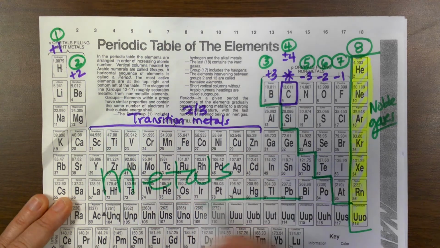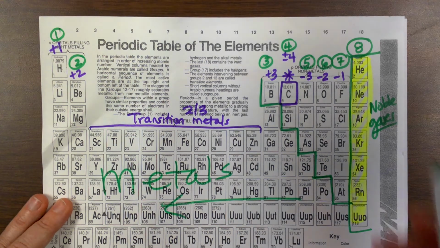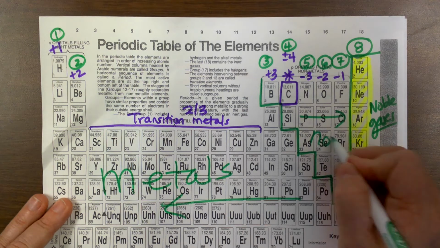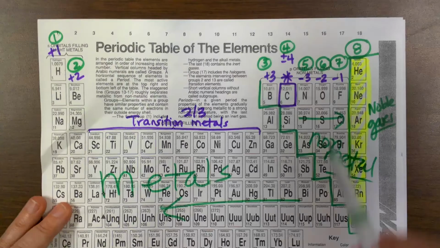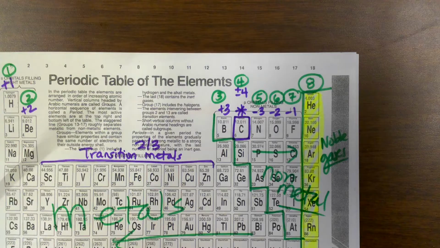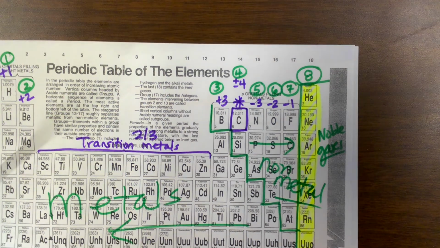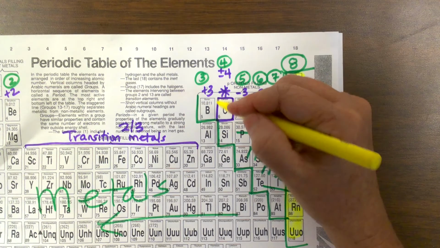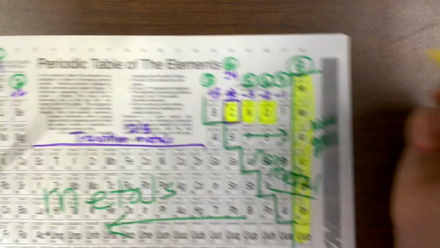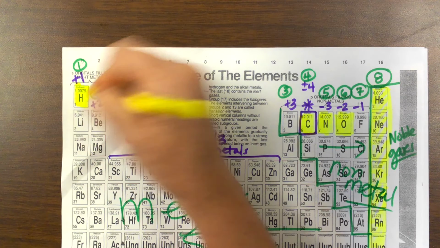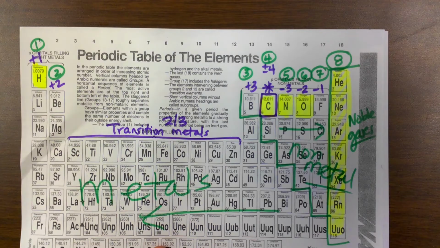So everything on this side is considered a metal, and everything on this side is considered a non-metal. Okay, so most of what you're going to find in your body is going to be non-metals in big amounts. So our carbon, nitrogen, oxygen, and then hydrogen. He's the wild card. Those are your 4 main elements that you have in your body.